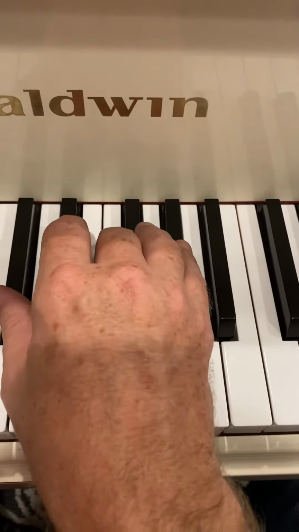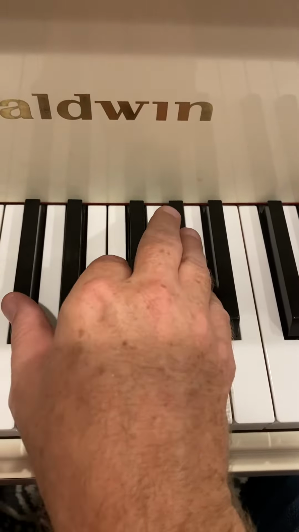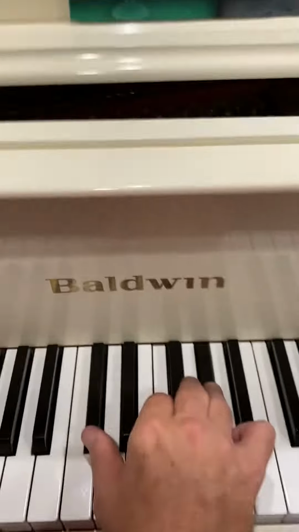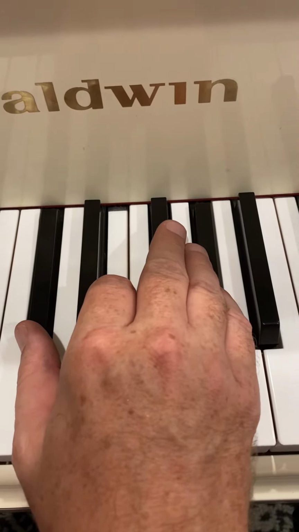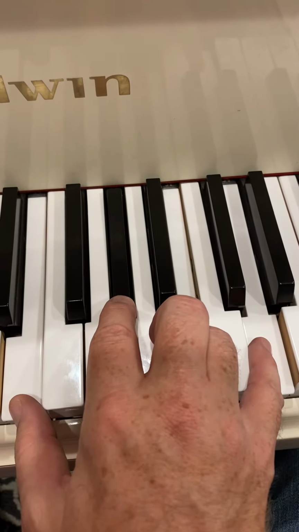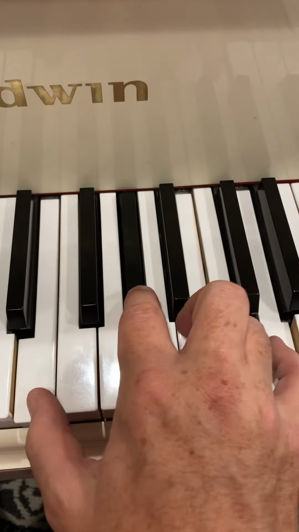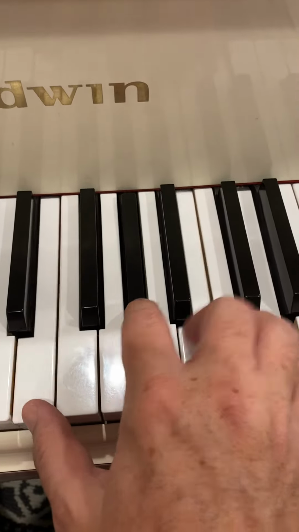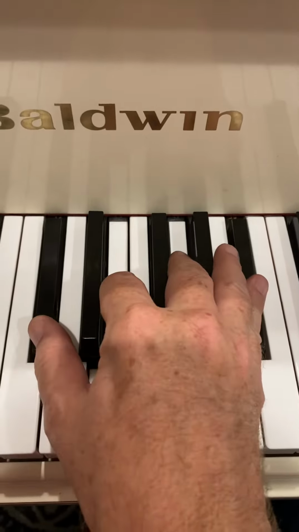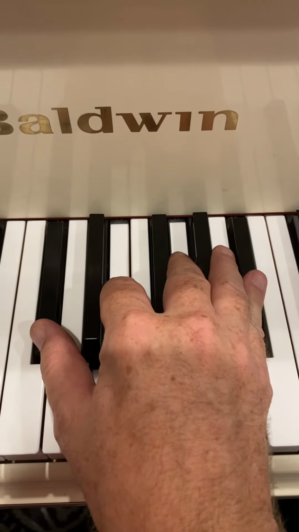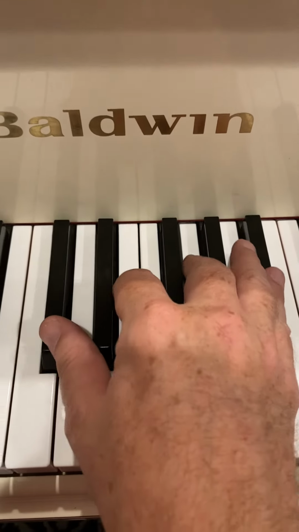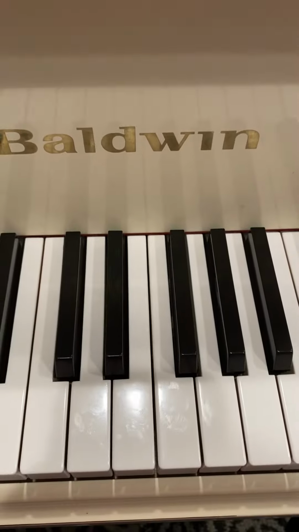So again, we have major, we have augmented, which again, augmented wants to resolve. We have minor, and we have dominant 7th, the 4-note chord, which wants to resolve. And we have the diminished 7th chord, which just kind of sits there. It has kind of a dark mood to it, like a scary movie or something. So those are the 5 chords.